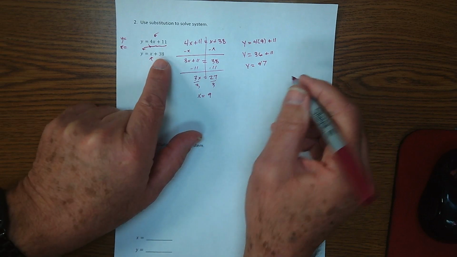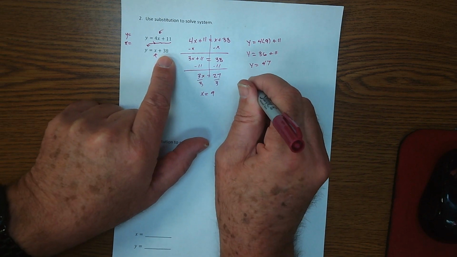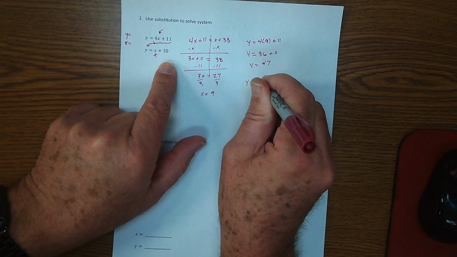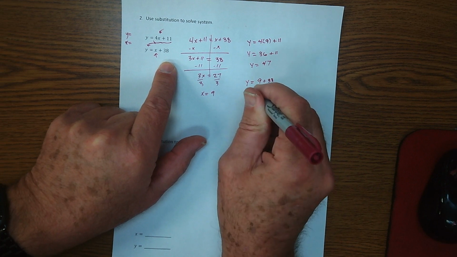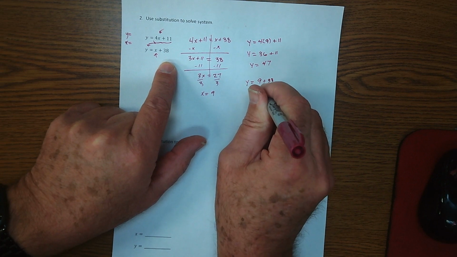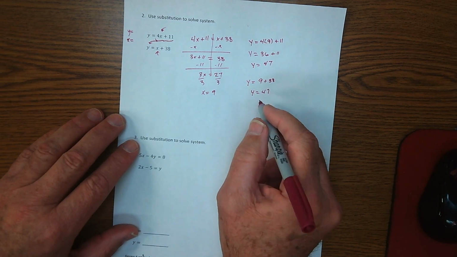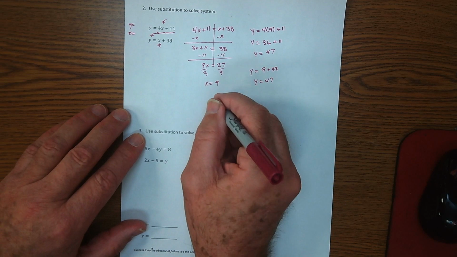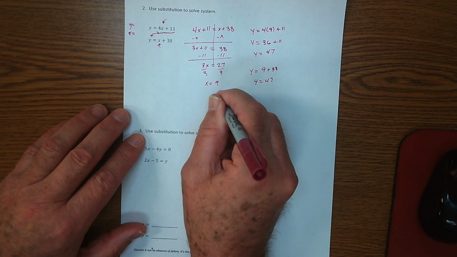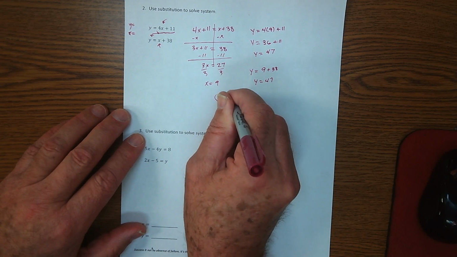Okay, I can also put it in the bottom one, and I get y equals 9 plus 38, which would also give me y equals 47. So it does not matter which equation I put it into, the top one or the bottom one, I'll get the same answer either way. So my answer then is x is 9 and y is 47.